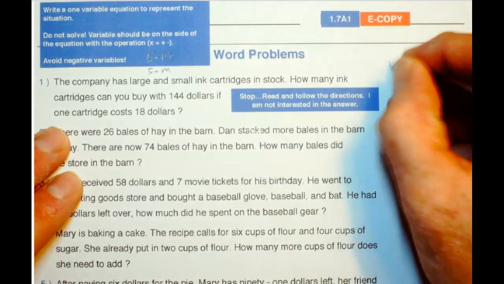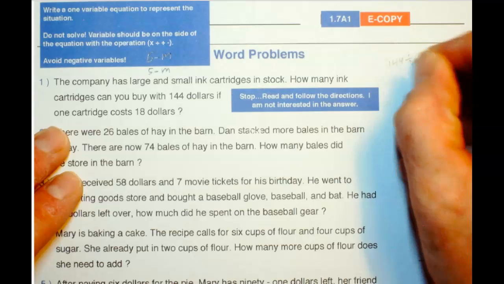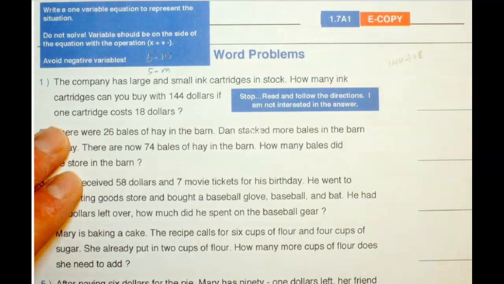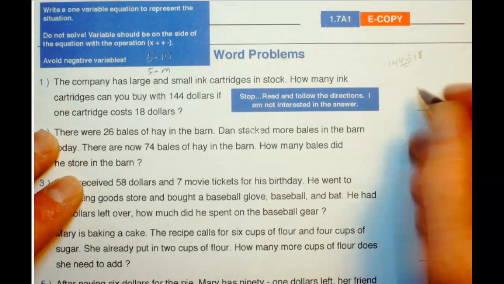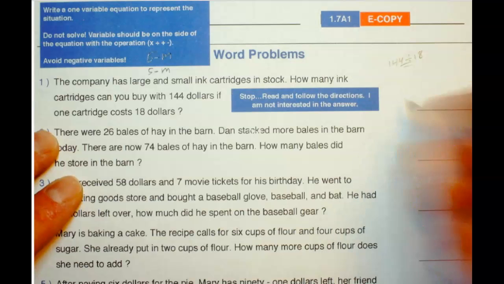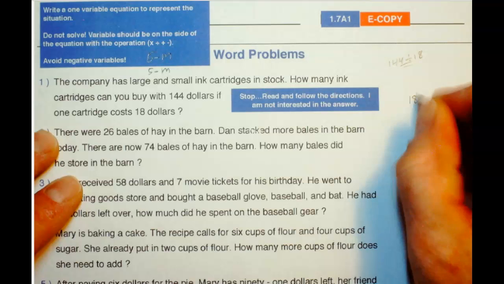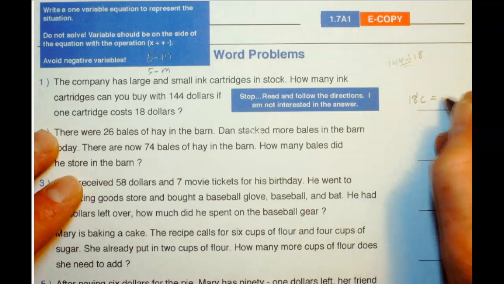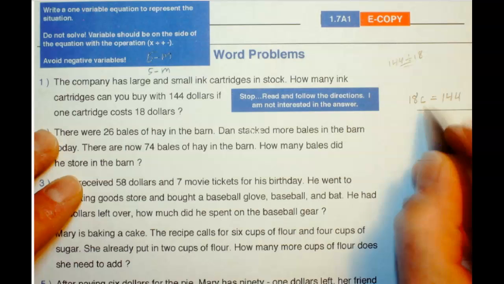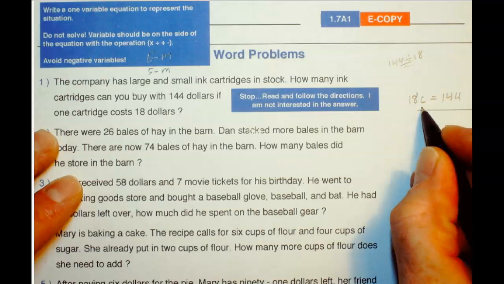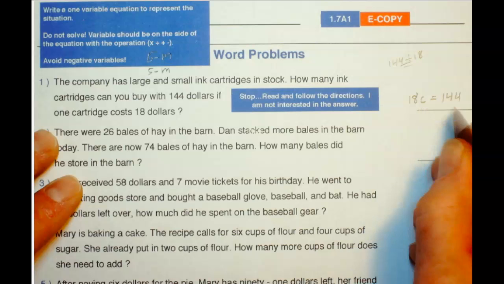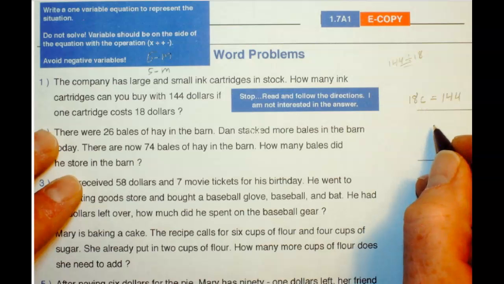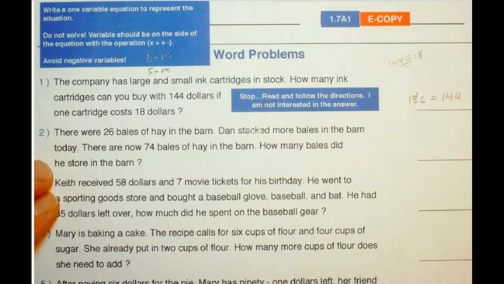Well, to solve this, I would do 144 divided by 18. So if I solve it with division, I'm going to write it with multiplication. So what do I want to use here? I'll use c. So I'm going to say it's 18 times the c is going to equal 144. Now let's just double check. Do I have the variable on the side with the operation? And yes, this is 18 times c, or 18c. So that looks good. Did I solve it? No, I did not. So I'm good. I don't care about the solution.